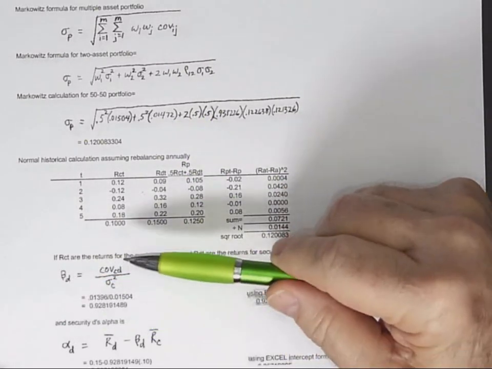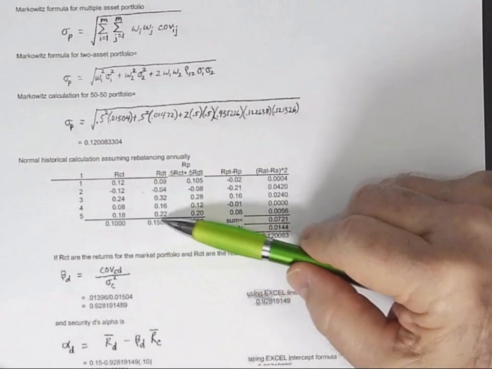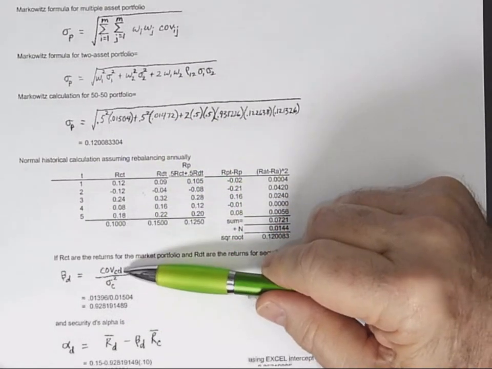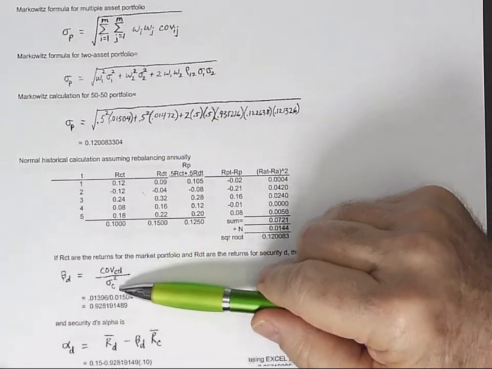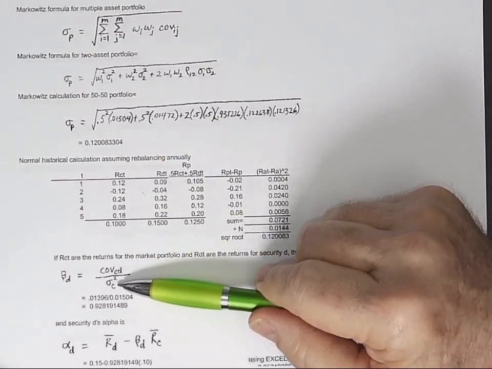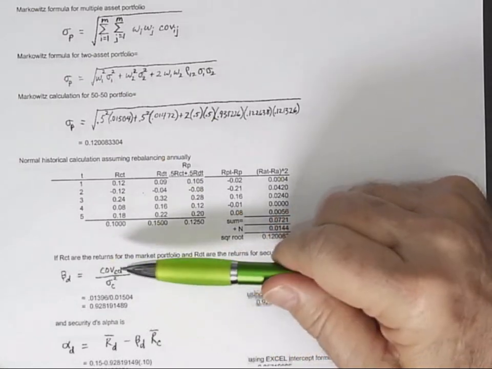So what this says is the covariance between the security and the market, divided by the variance of the market, would equal the beta of the security.